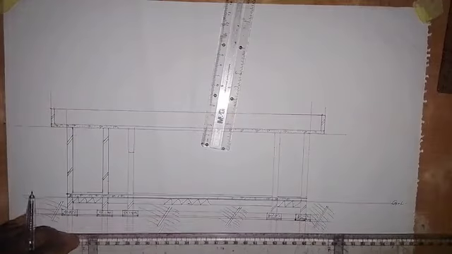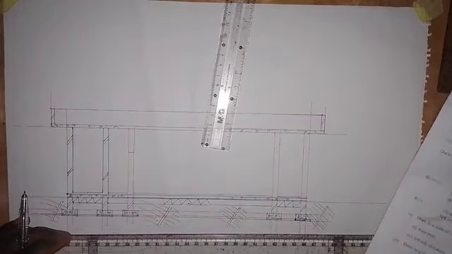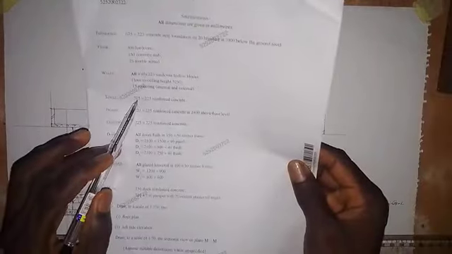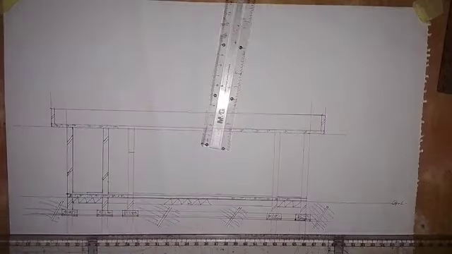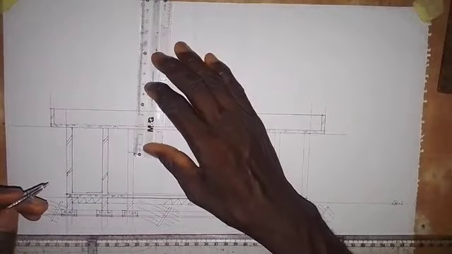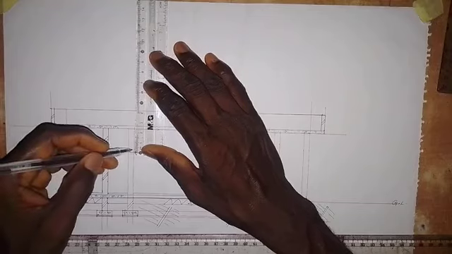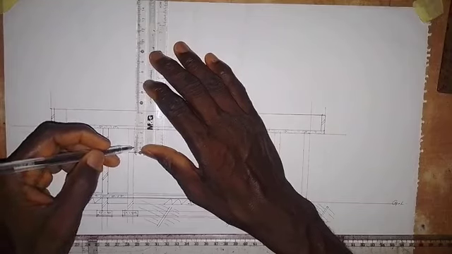Even if the lintel is not mentioned in the specification, okay, it is mentioned. We have that lintel, 225 by 225 reinforced concrete. So the thickness is also 5, it's in a square form. That's why we have 225 by 225. So I will also take 5 millimeters up. So this is 5 millimeters.